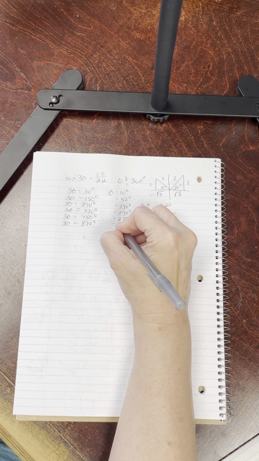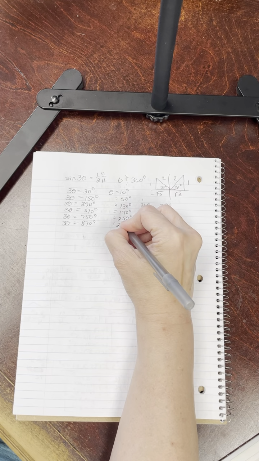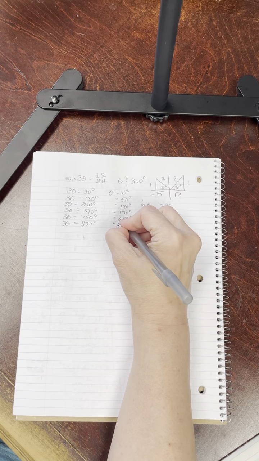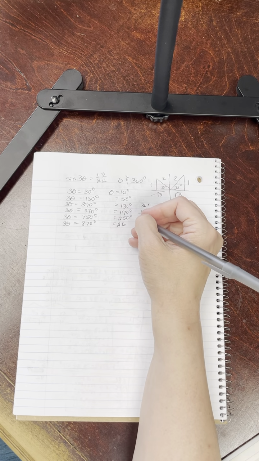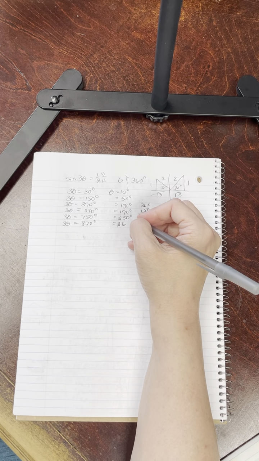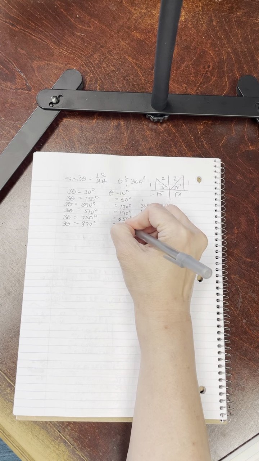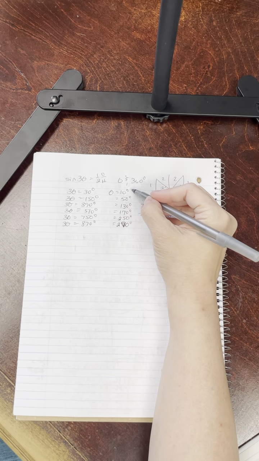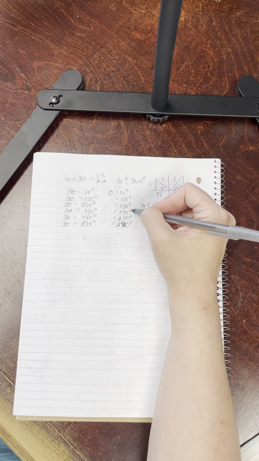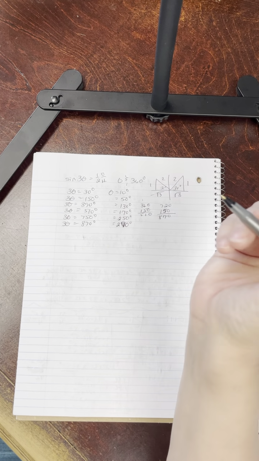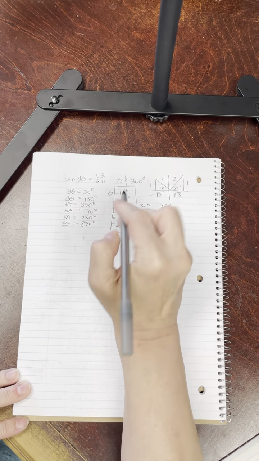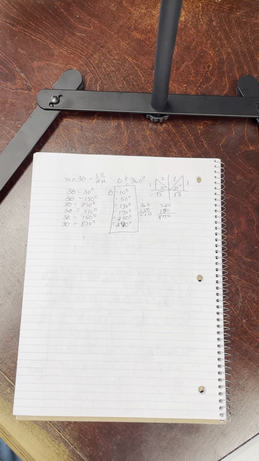And then 2... what is that? I want to say 290. Okay, now let me check those. 10, 50, 130, 170, 250, 290. Yes, there we go. Okay, and that is below the 360. So that's how this number in front tells me how many times to wrap.